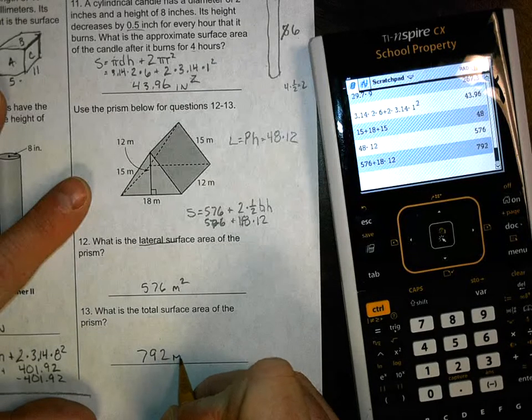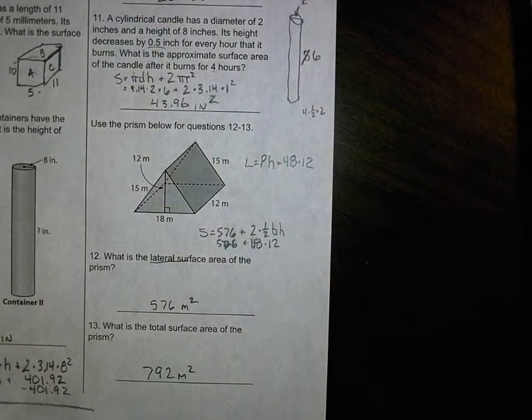square meters. All right, I hope you did well. Remember, you can go back and try it as many times as you want, and I suggest you do.